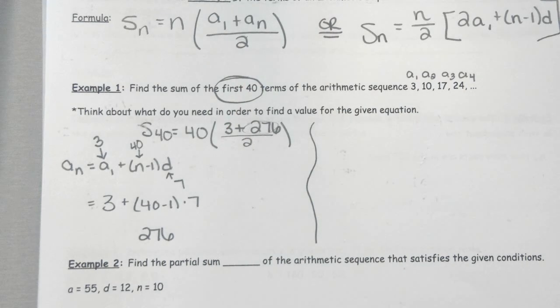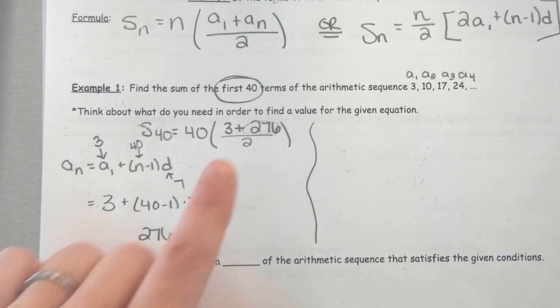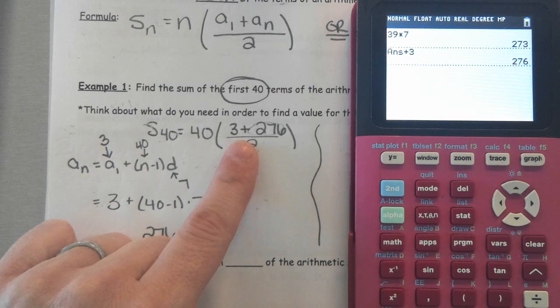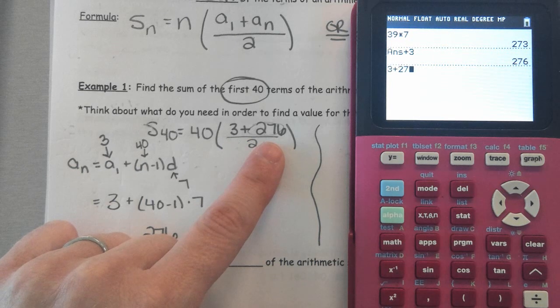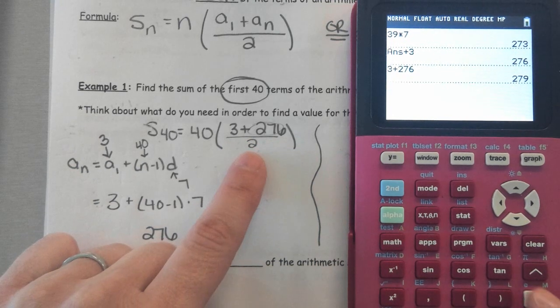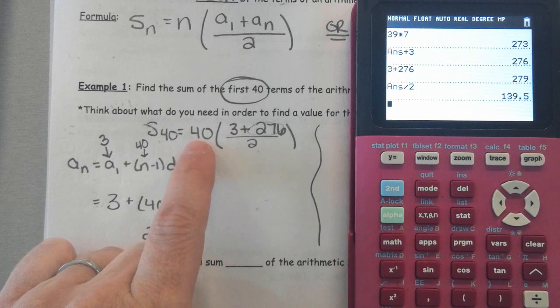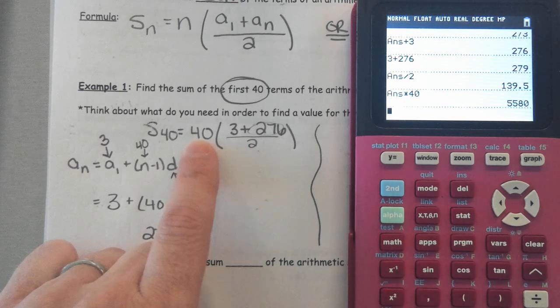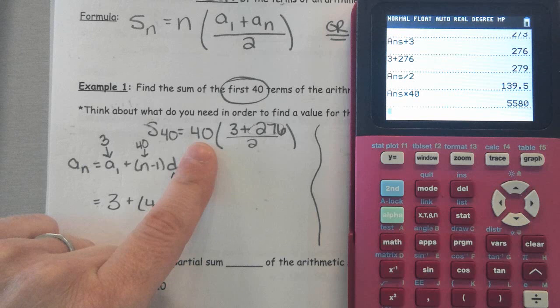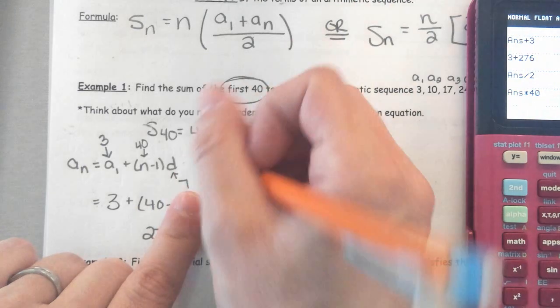Now do I have all my information to find the sum of the first 40 terms? Yes. So remember to go order of operations. I have 3 plus 276 divided by 2 times the 40 out front. And yes, I'm fine with decimal answers if they result that way. I don't care if they're decimals or fractions. It doesn't matter to me.